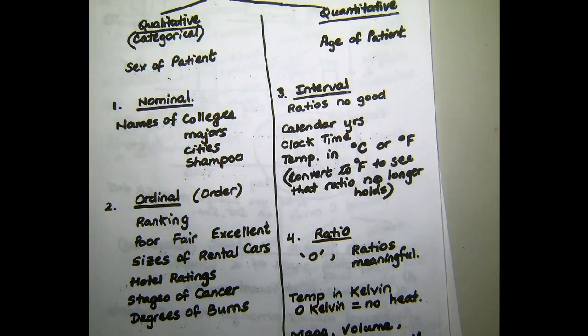So if you cannot take the quotient of two of the items in your data set, then it's not ratio scale, it's interval scale. Temperature in degrees C or degrees F is interval scale because 50 degrees C is not twice as hot as 25 degrees C. Ratios are not applicable for temperature in degrees C or F, because if you try to convert it to F, it won't be a 2-to-1 ratio. Follow me?